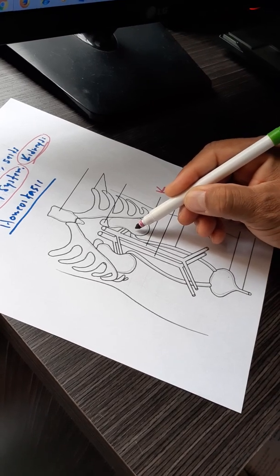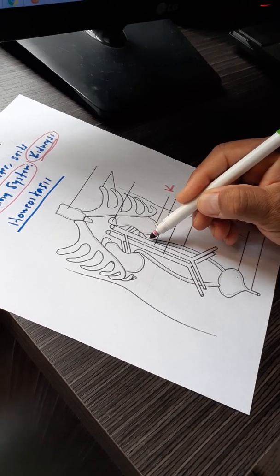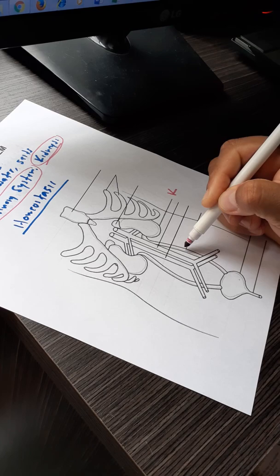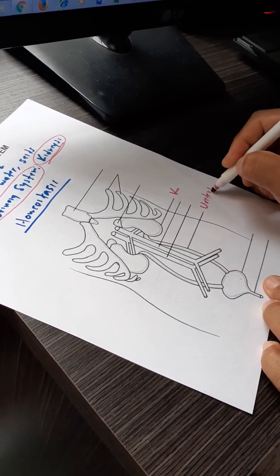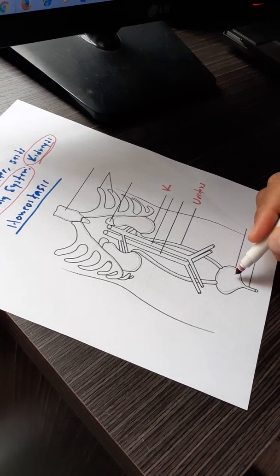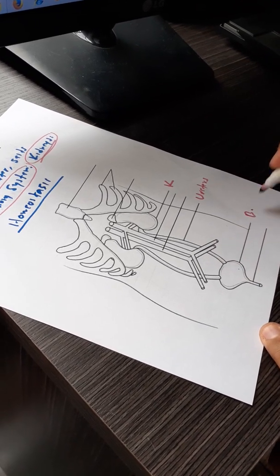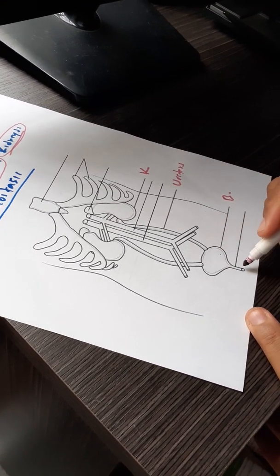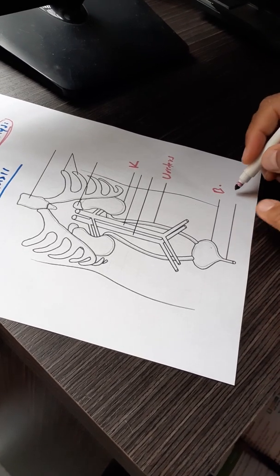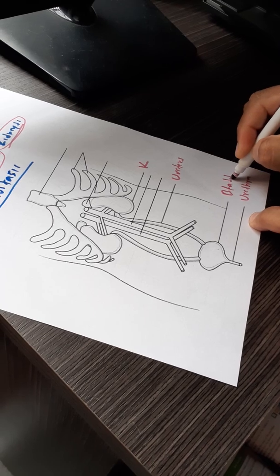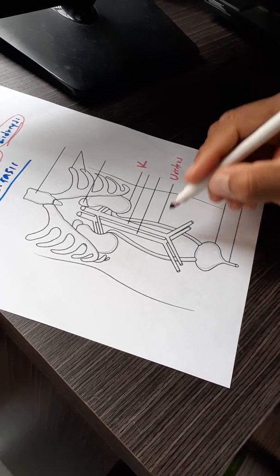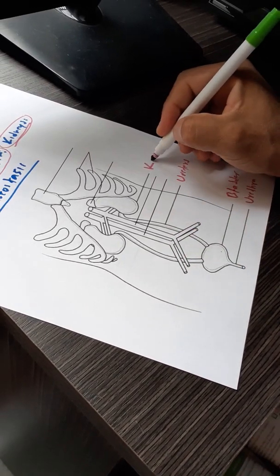After the urine is produced, it is led to these ducts that are called the ureters, right? The urine is collected here in the bladder, and then it goes out through this duct that is called the urethra, right? So bladder, urethra, ureters, right? And kidneys.